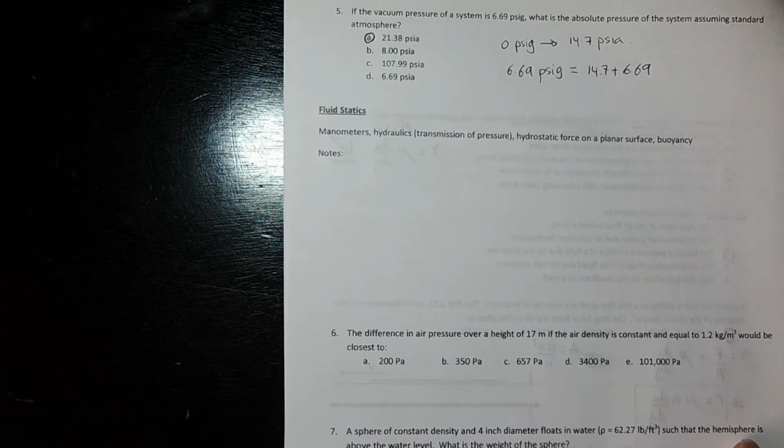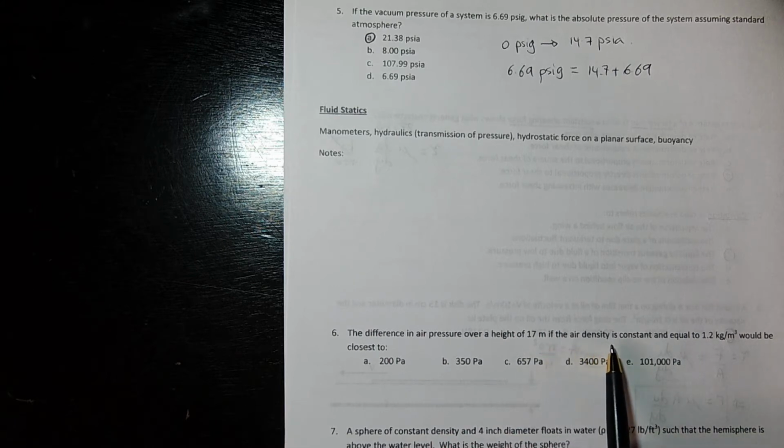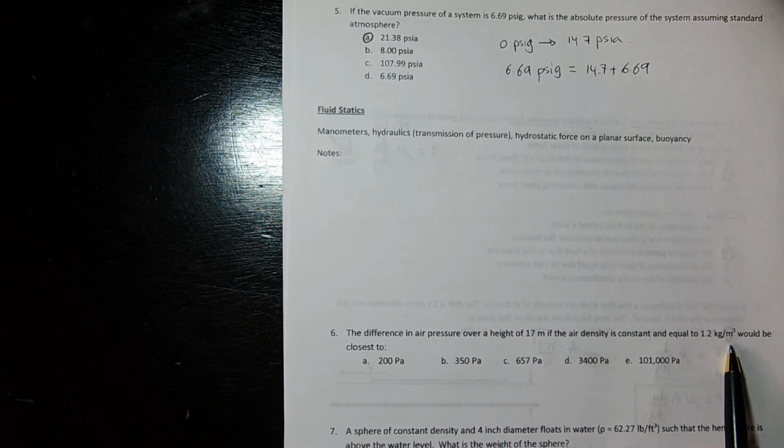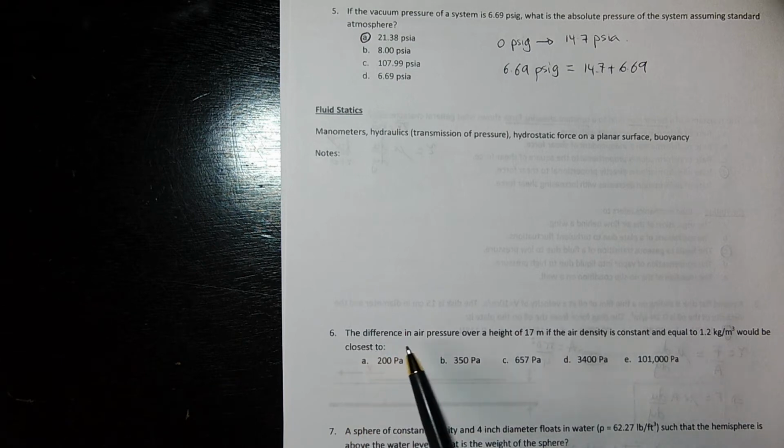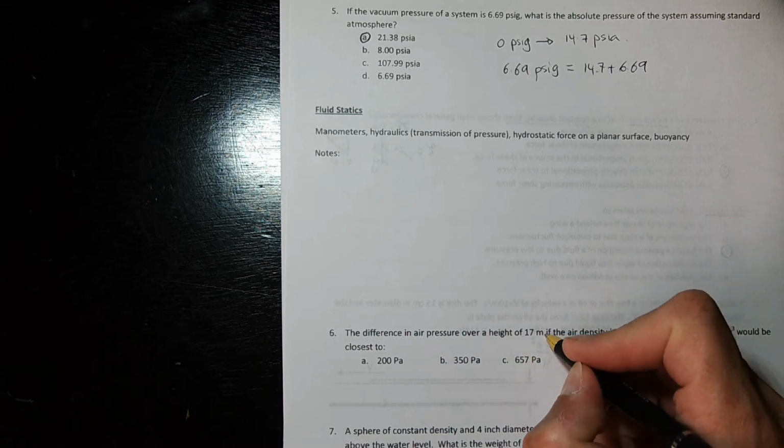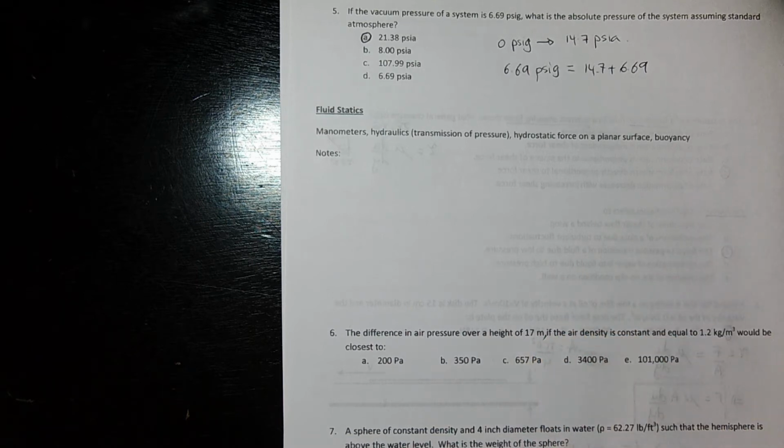Alright, so the difference in air pressure over a height of 70 meters, if the air density is constant and equal to 1.2 kilograms per meter cubed, will be closest to what? So let me read that again. The difference in air pressure over a height of 70 meters, if the air density is constant and equal to 1.2 kilograms per meter cubed, will be equal to what?